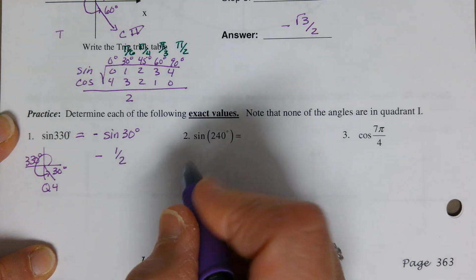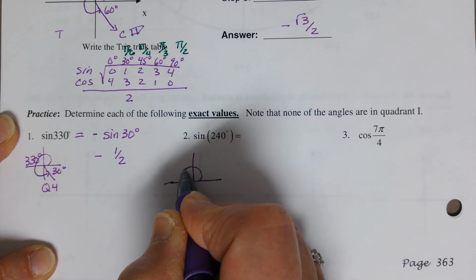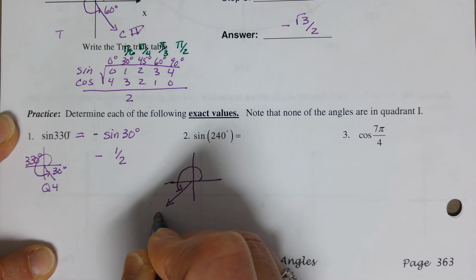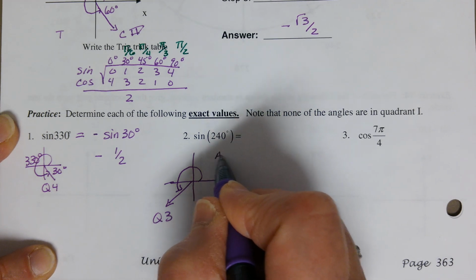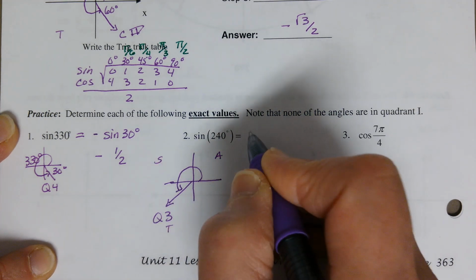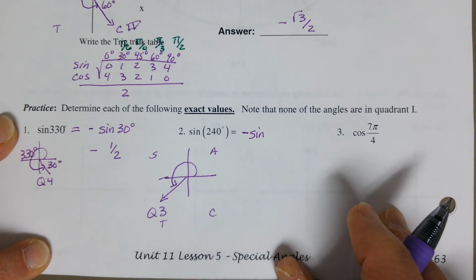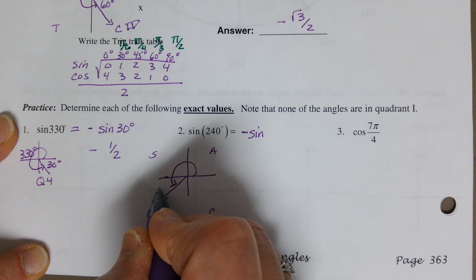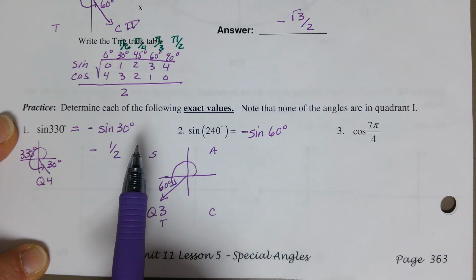The sine of 240 degrees. A 240 degree angle ends up in quadrant 3, where sine is negative. All students take chemistry. So this is going to equal negative sine of, we need the reference angle. 240 subtract 180 is 60. So 60 degrees is our reference angle. Look at the trig table.